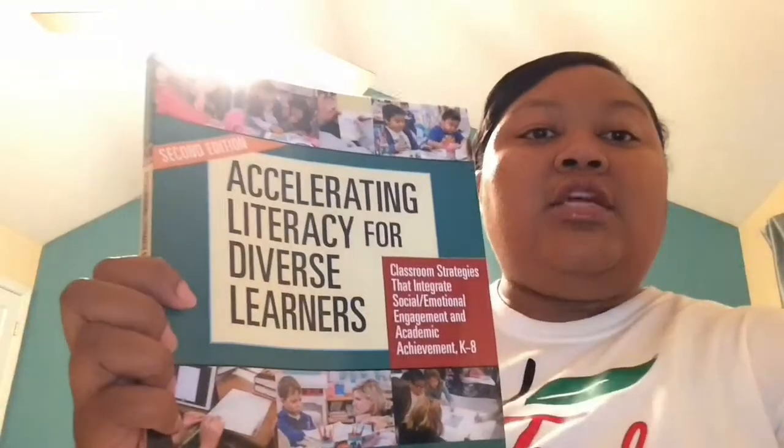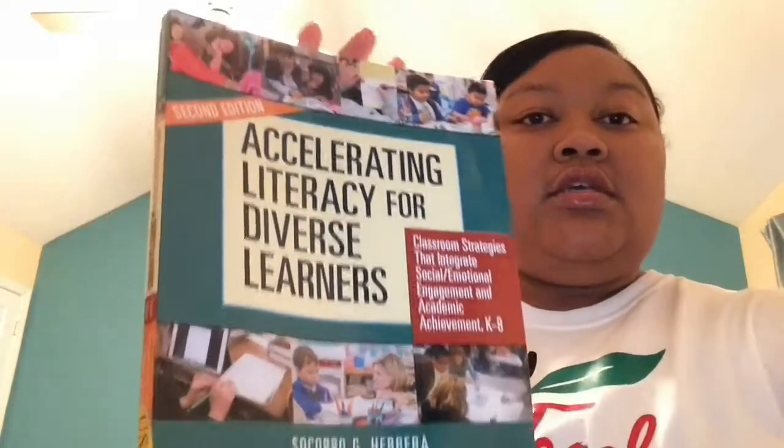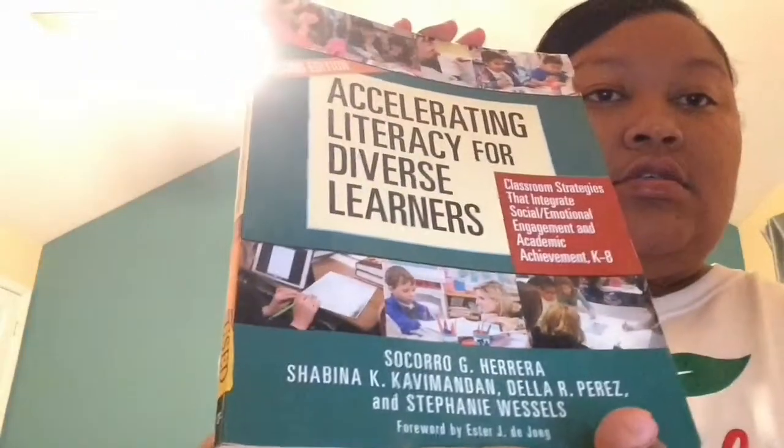It's Accelerating Literacy for Diverse Learners, and this is the second edition. So if you want to know the exact page where you can find the template, and also the rubric, which I'm about to show you next, all of that is found in the book, guys, for the story bag strategy.